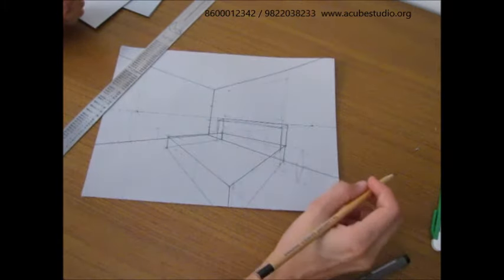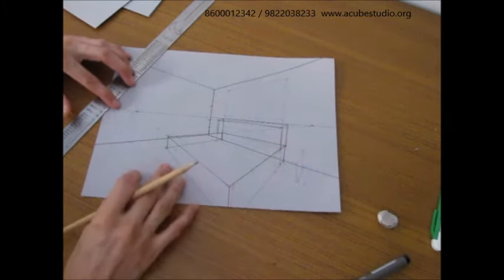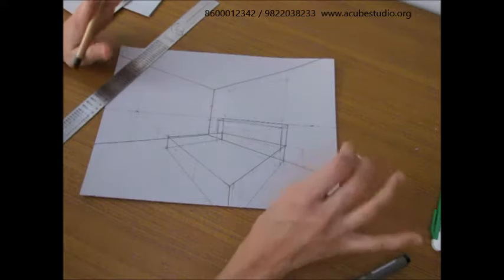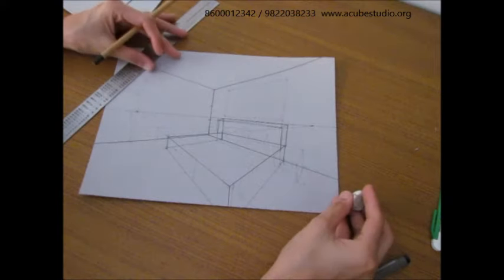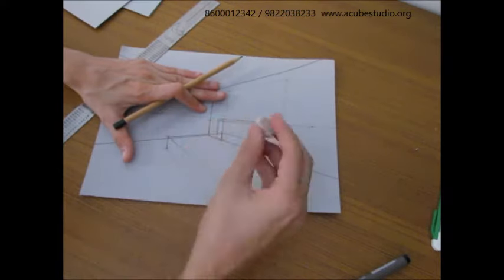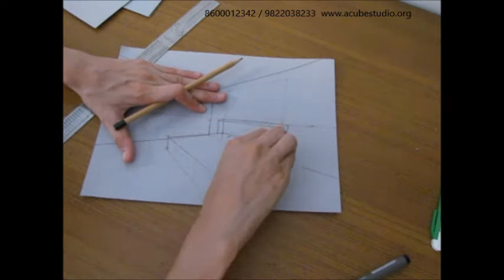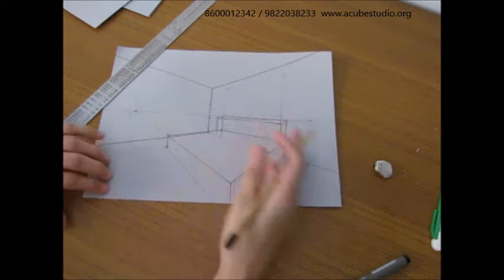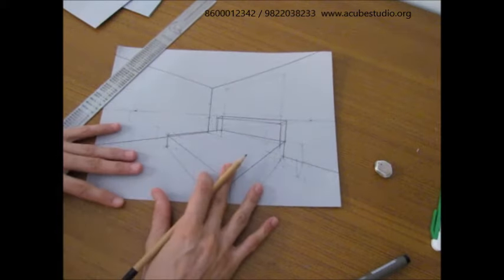Alright, so now this is how the basic bed looks. Now I'm going to erase some points here so that the drawing is clearer to you. Okay, see this bed a little bit more clearly. We'll add details to this later.